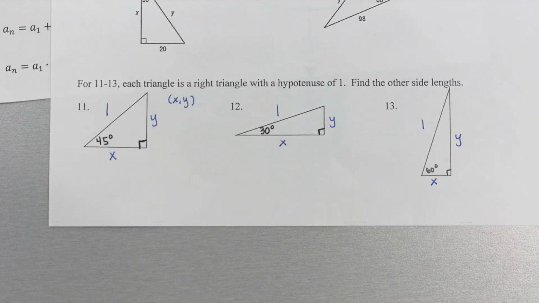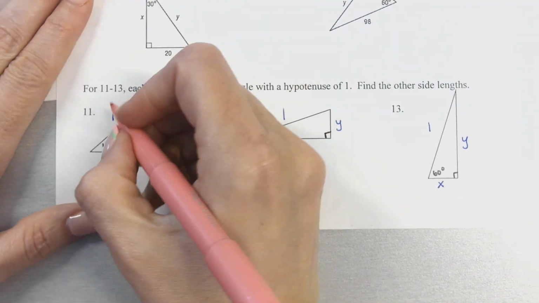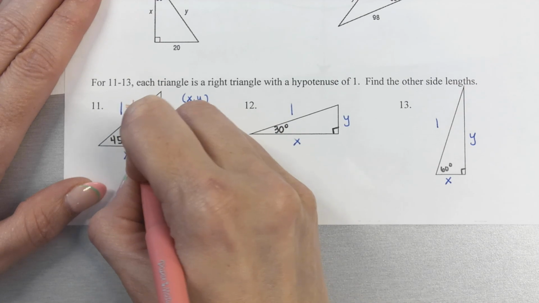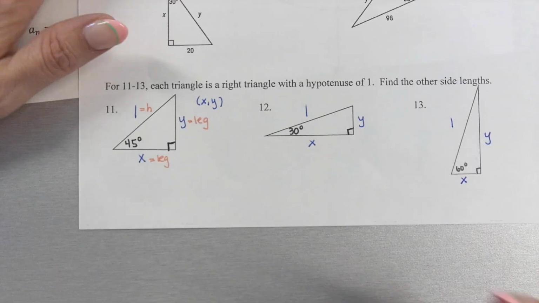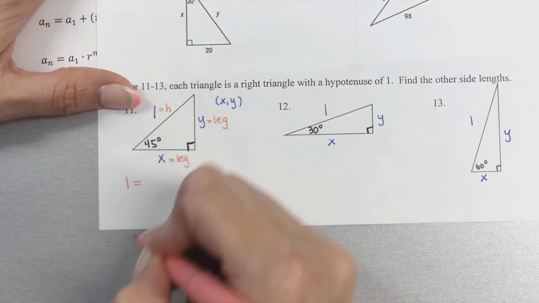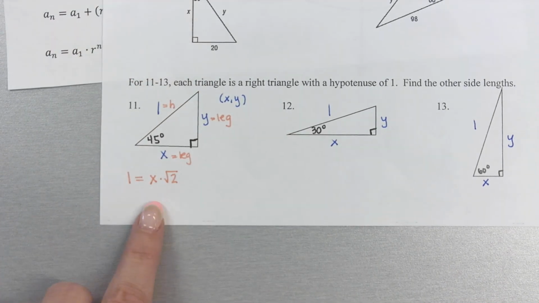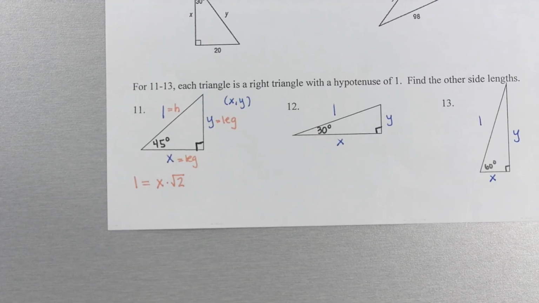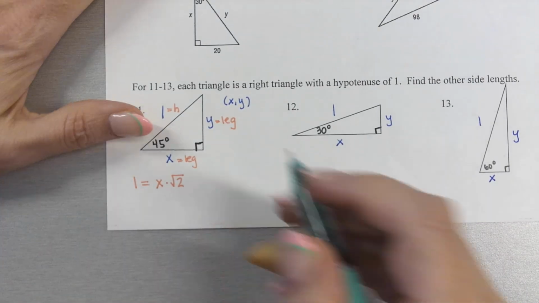Okay, so using your 45, 45, 90 rule, if this is your hypotenuse, the reason why we only have one equation is this is a leg and this is a leg. So these two legs are going to be the same. So if I do the hypotenuse equals the leg, which is x, times root 2. If I want to solve this for x, Royal, you said you already did this one, right? Okay, so what did you do to solve for x, or what would you do? Yep, so you're going to divide by root 2.